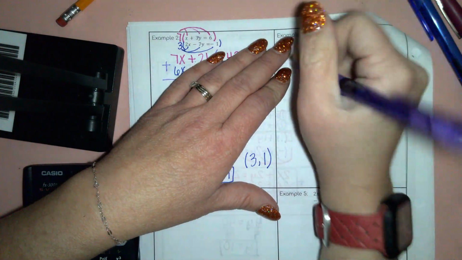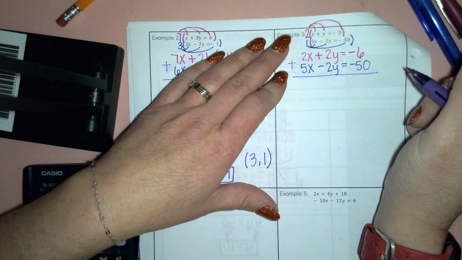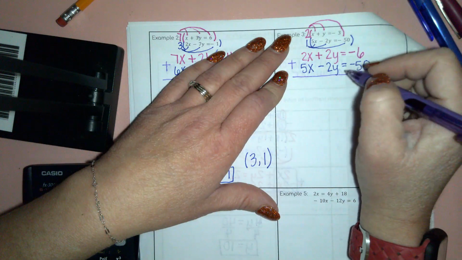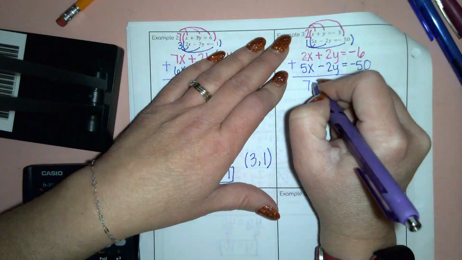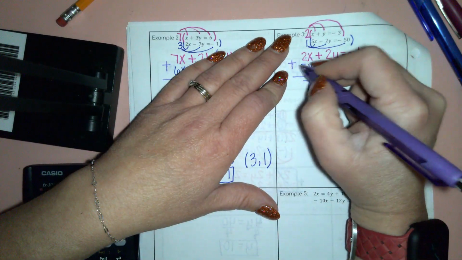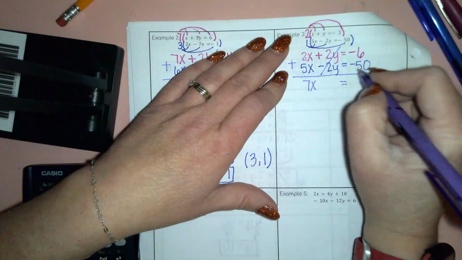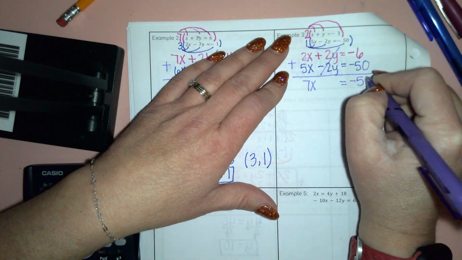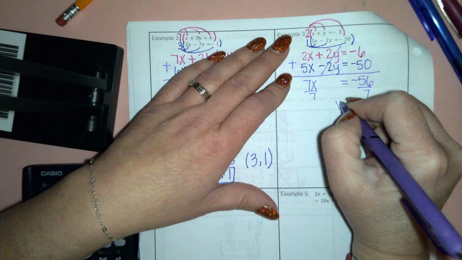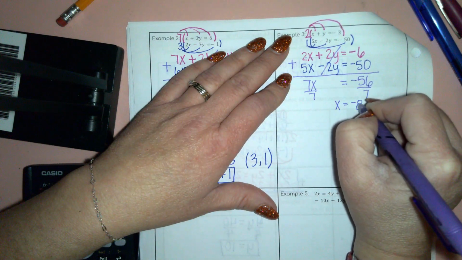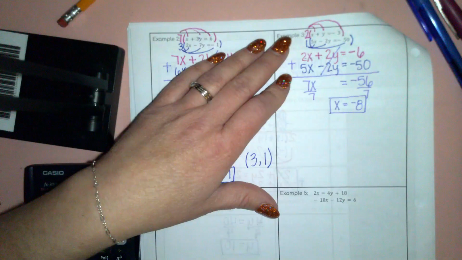Now I'm going to add the two equations together. Now this is just like it was yesterday and the day before. So when we add the two equations together, 2x plus 5x is 7x. Positive 2y plus negative 2y cancels, equals negative 6 plus negative 50 is negative 56. We'll divide both sides by 7, so x equals negative 8. There's my important piece of information, so I put a box around it.